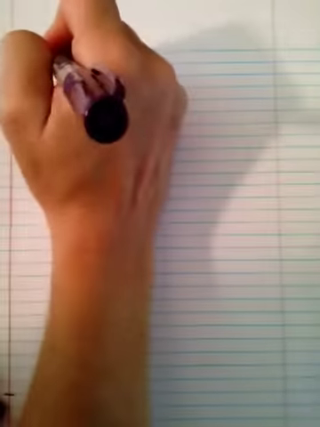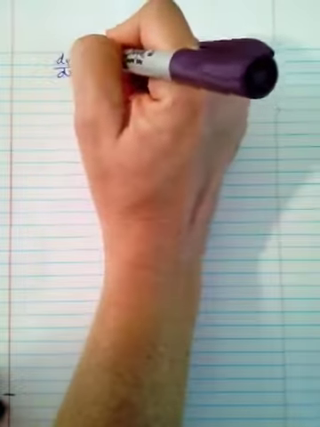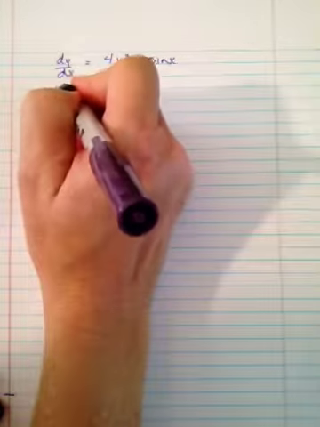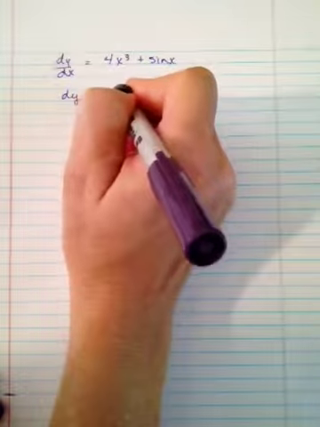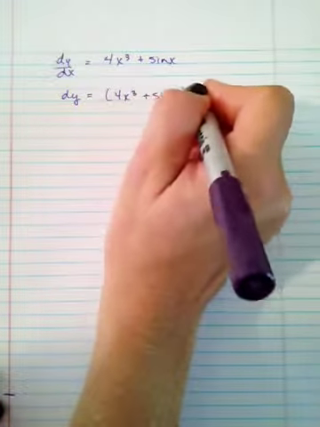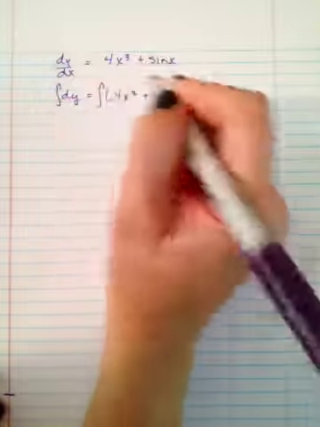Okay, two more examples of using separation of variables. If you have dy/dx equals 4x to the third plus sine x, then step one is still separate. I'm going to take this dx and move it to the right. So dy equals 4x cubed plus sine x dx. Step two, take the antiderivative of both sides.